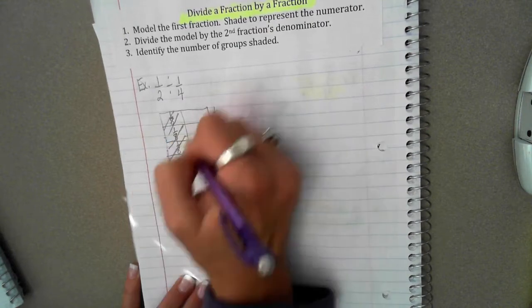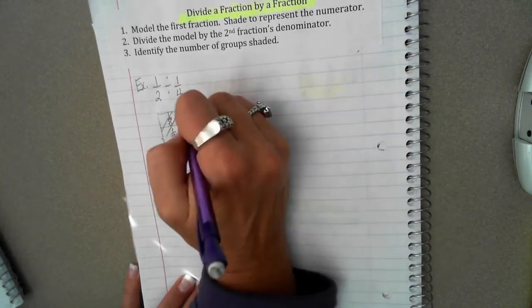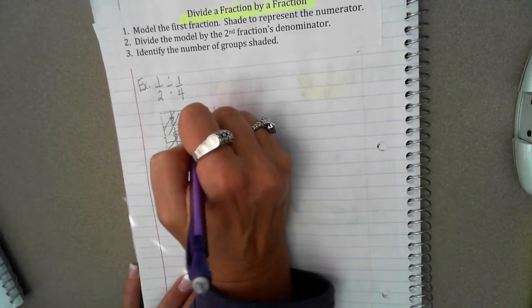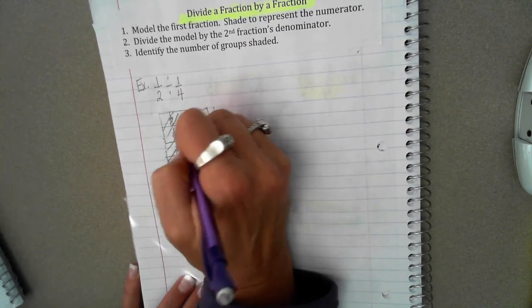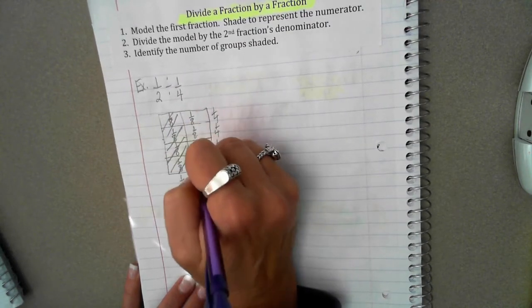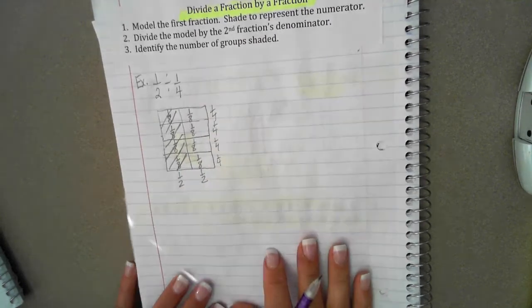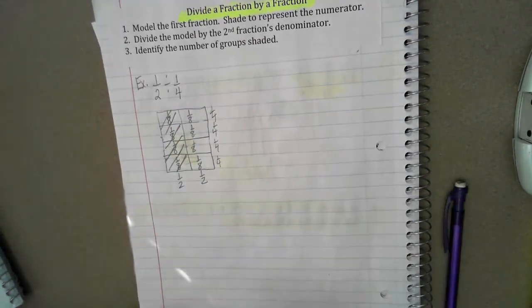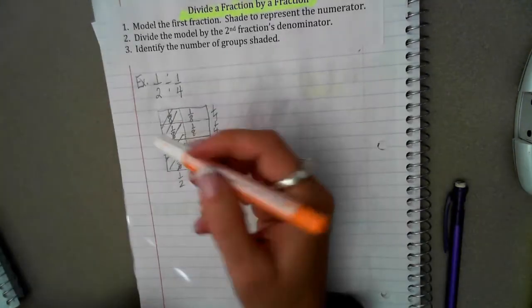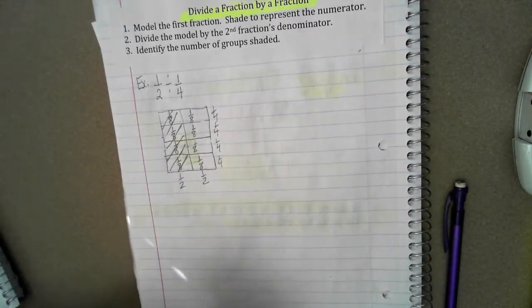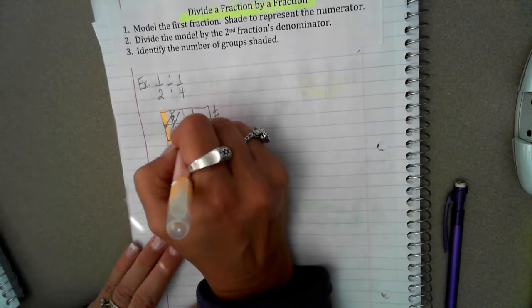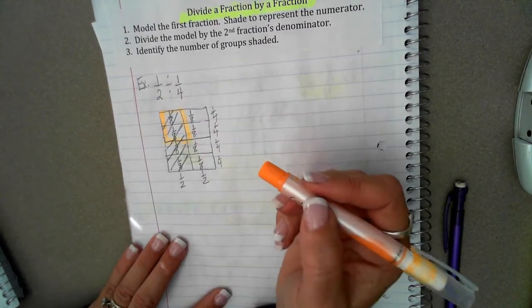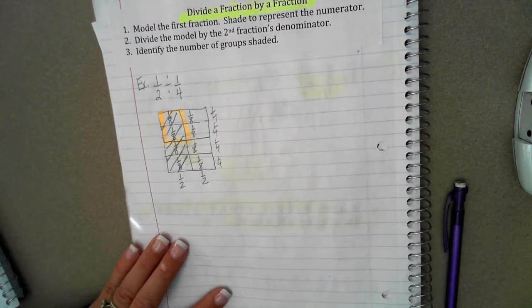Now this is going to be done a little bit differently than multiplying a fraction by a fraction, because we're taking 1/2 of it and we're dividing it into fourths. Okay, we're taking 1/2 and dividing it into fourths. So 1/8 plus 1/8 equals 1/4. Another 1/8 plus another 1/8 is another 1/4.